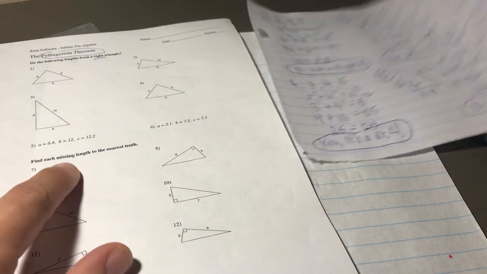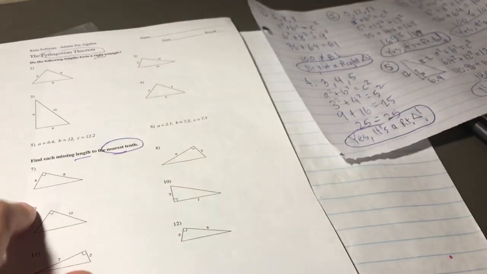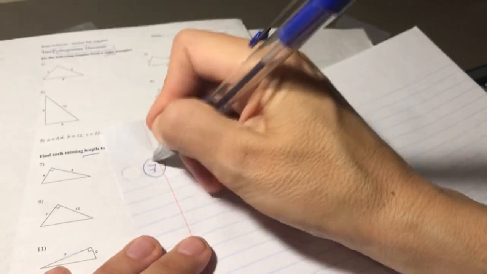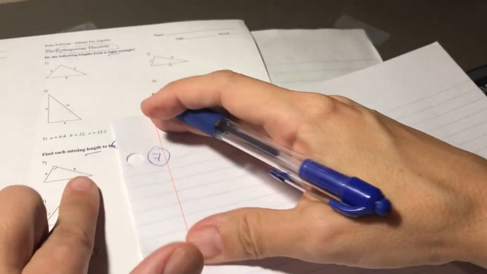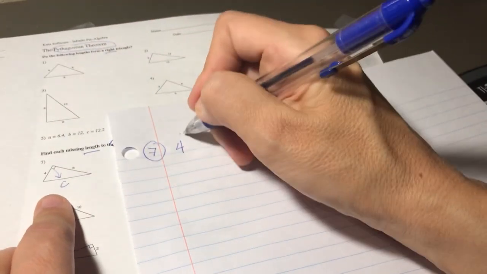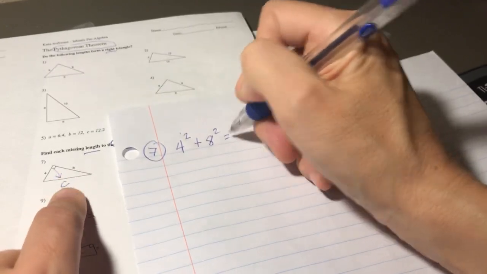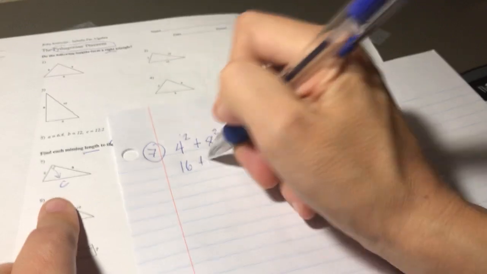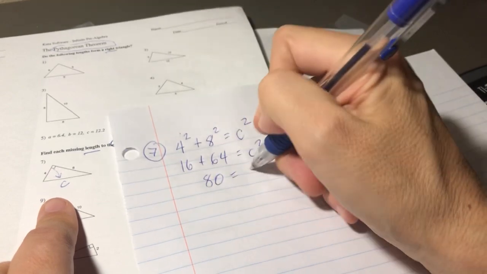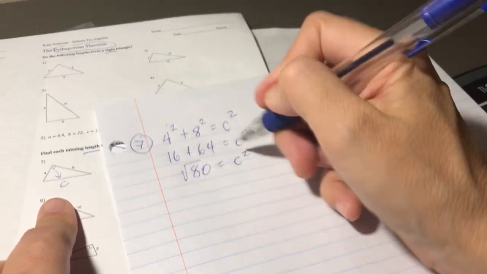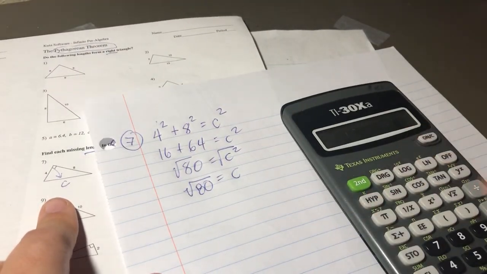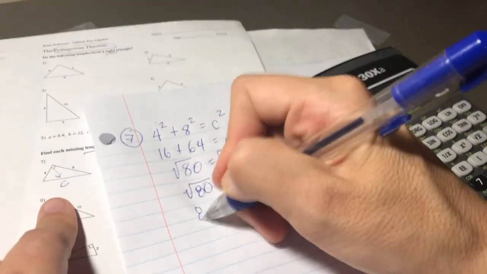Let's keep it moving. It says find the missing length and round to the nearest tenth. Great idea. So question 7. This is a review from middle school when we did Pythagorean theorem. So notice this is the hypotenuse, so we're going to call that c. So a squared plus b squared has to equal c squared. Add those up. Now, if they wanted an exact answer, I could take the square root of both sides. I get the square root of 80. But they've actually asked me to round to the nearest tenth. So I'm going to go ahead and do that. Square root of 80 is 8.9.